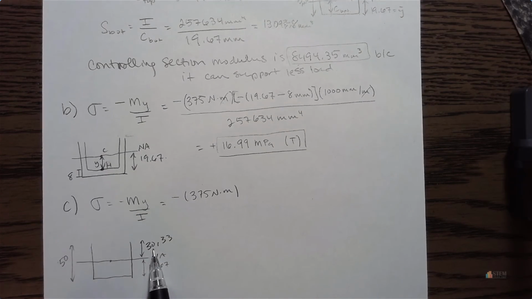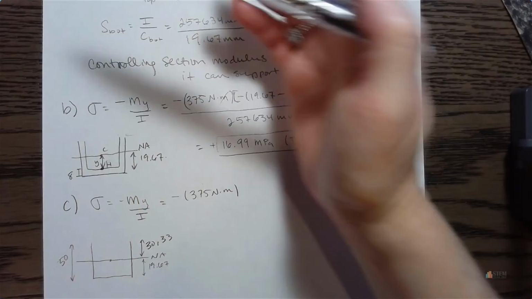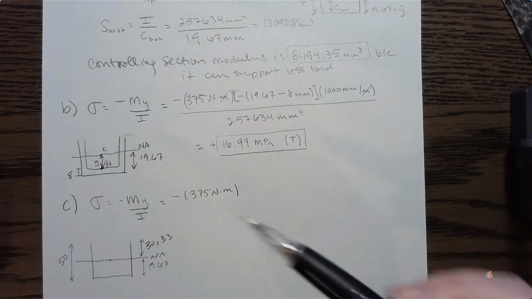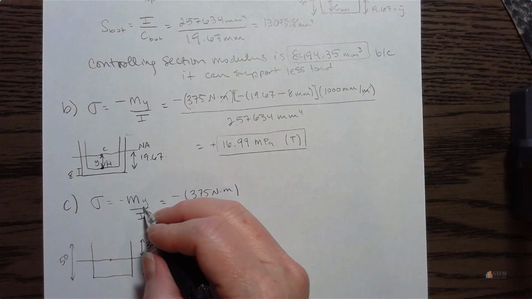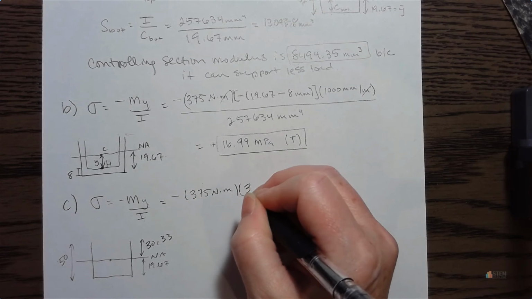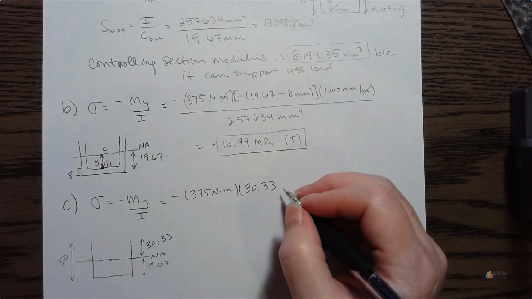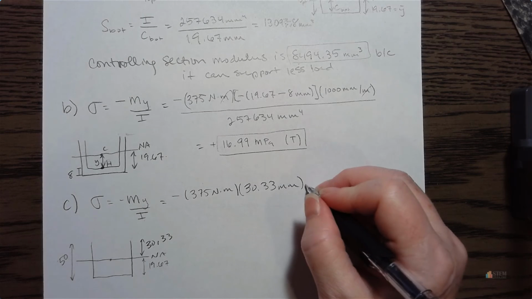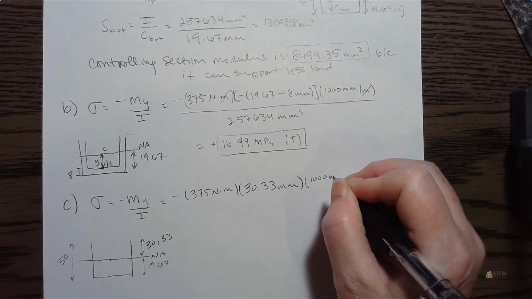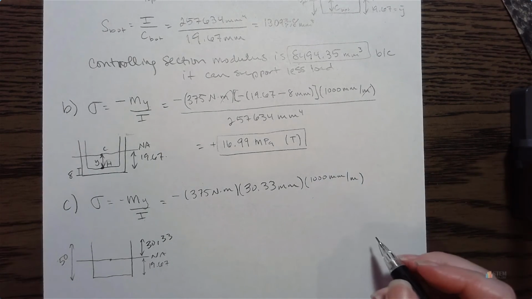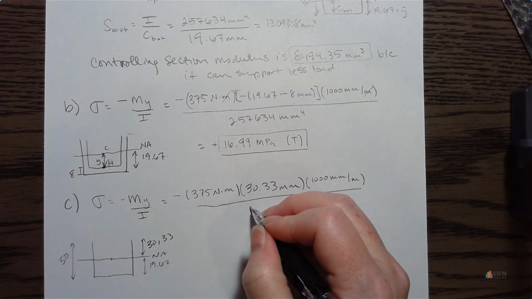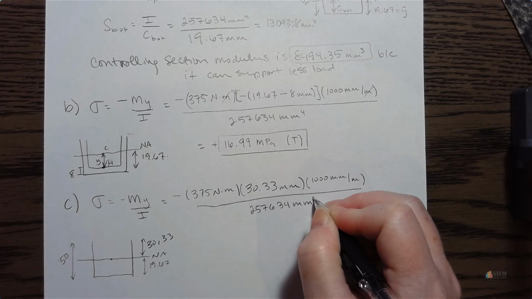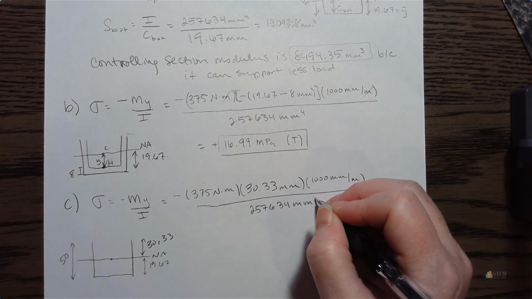That one, right? So we're going to pick the bigger value because M and I aren't going to change. So y is the one that's going to determine the max value. Okay, so let's pick the bigger value. So we're going to have 30.33, and that's millimeters. Again, we got a unit problem here. Let's convert over so everything's in millimeters. Multiply by 1,000, and then divide by I. All right, so 257,634.